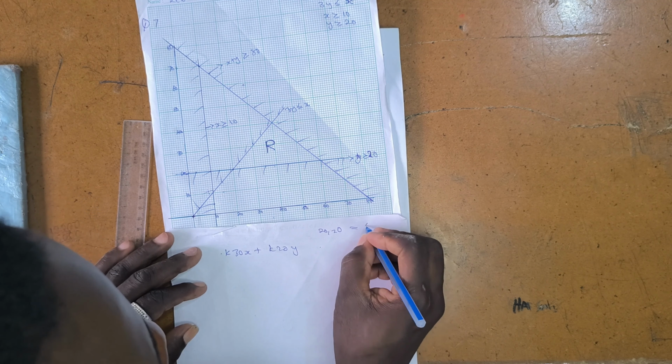Then 30 multiplied by 40 plus 20 multiplied by 40, which will give you 2,000. Then 30 multiplied by 60 plus 20 multiplied by 20, which will give you 2,200. So the coordinate which gives you the maximum value is this one.